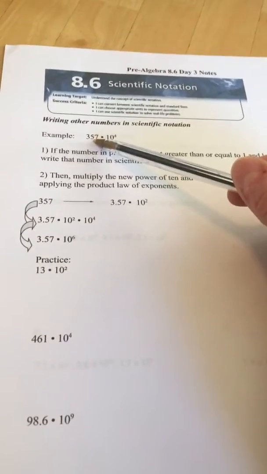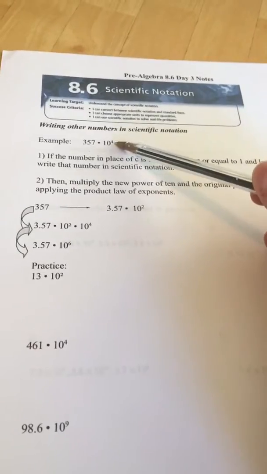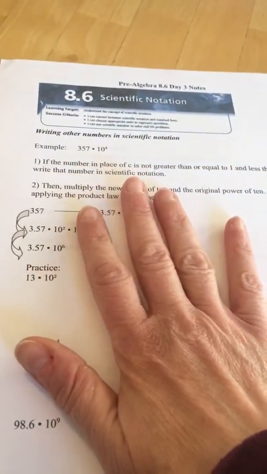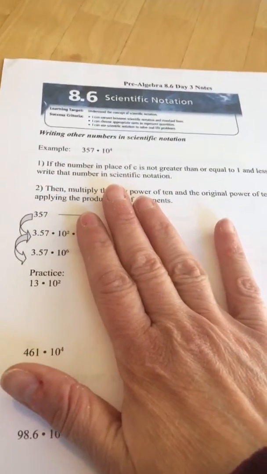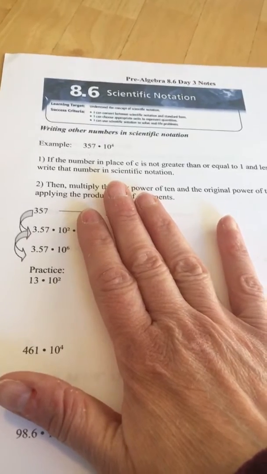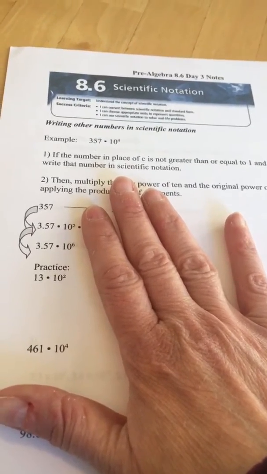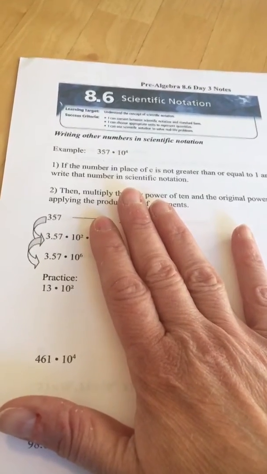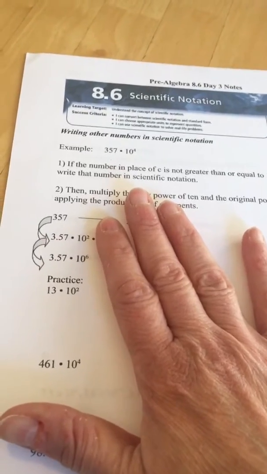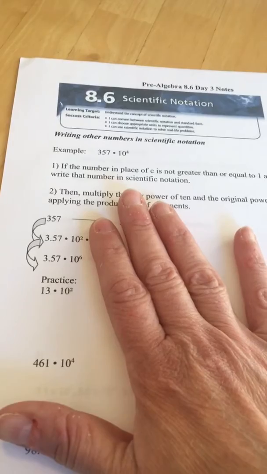So the process is taking that first number, the factor, ignoring the power of 10, and just writing the factor in scientific notation. So I'm going to cover that up. And taking the number 357, writing that number in scientific notation. So we would move the decimal point in between the 3 and the 5. So 3.57, we move the decimal point 2 places, and it's a large number, so that would be a positive exponent. So that would be 3.57 times 10 to the second power.